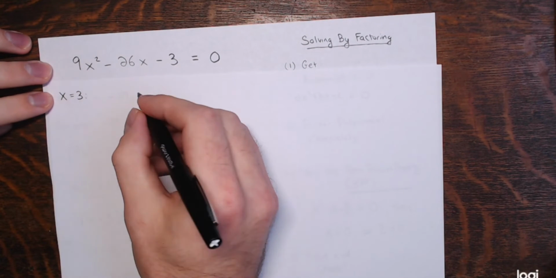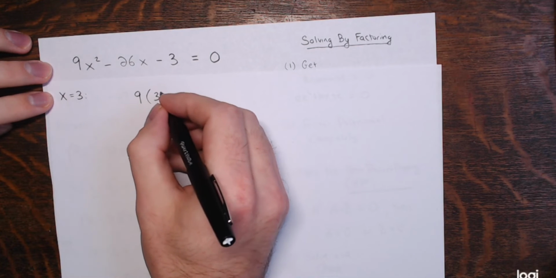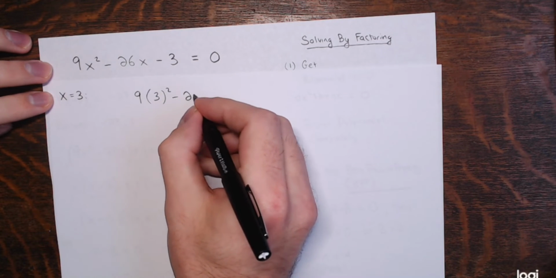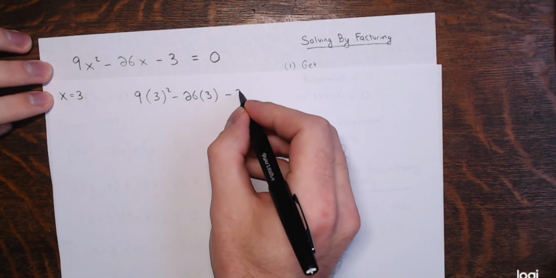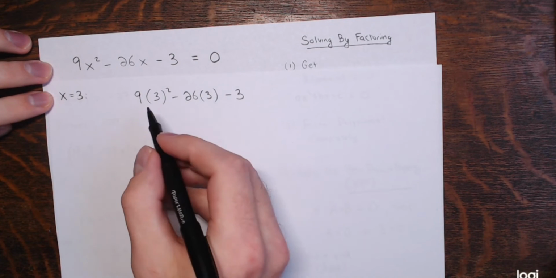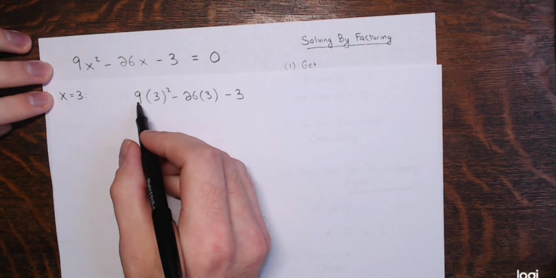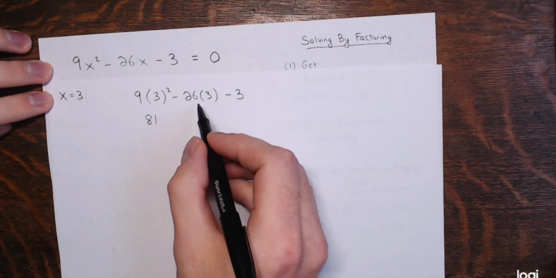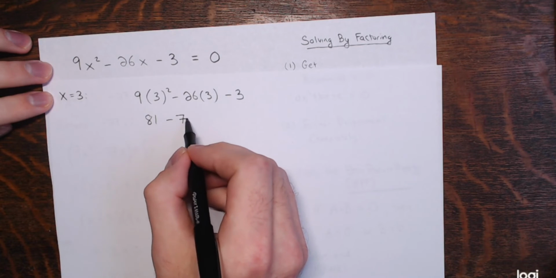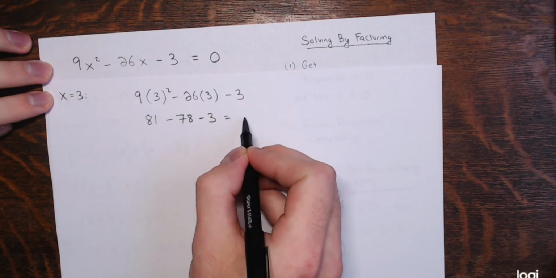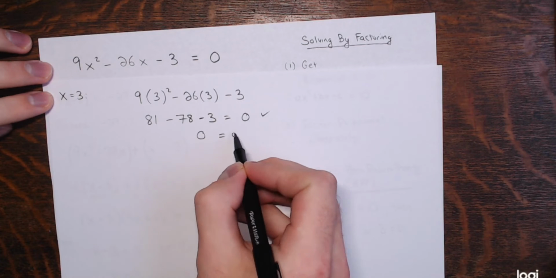I have 9 times 3 squared minus 26 times 3, and then minus 3. 3 squared is 9, this is 81. 3 times 26 is 60 plus 18, that's 78, so that's minus 78 minus 3. That is totally equal to 0. You got 0 equals 0. This works.